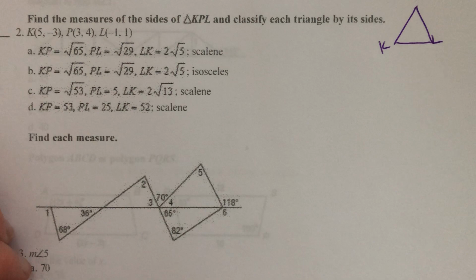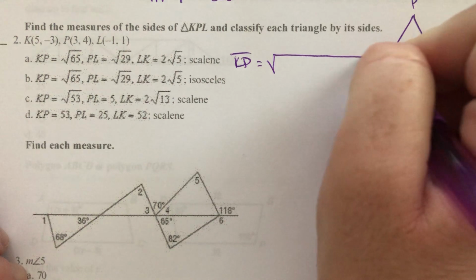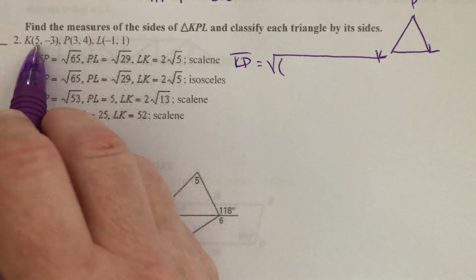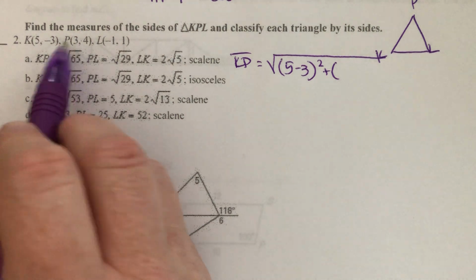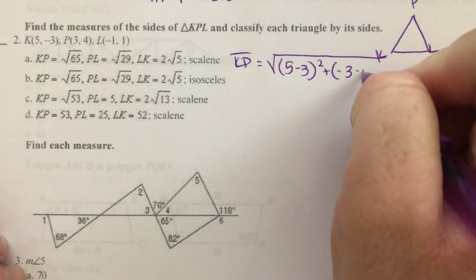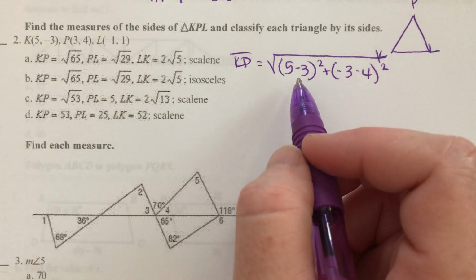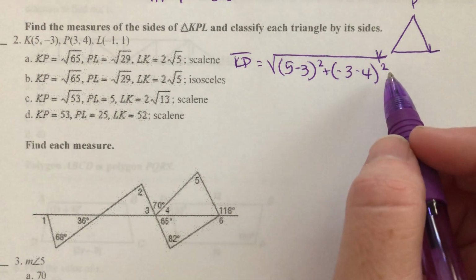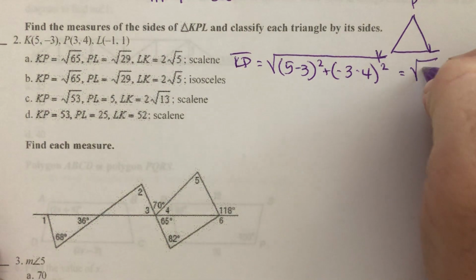So first I want to find the length of side KP. Remember, distance formula is x minus x squared. So here for K and P, I have 5 and 3. 5 minus 3 squared plus, whatever order I do the x's in, I got to do the y's in the same order. Y minus y squared, negative 3 minus 4 squared. When I simplify that, 5 minus 3 is 2, and 2 squared is 4. Negative 3 minus 4 is negative 7, and negative 7 squared is 49. 4 plus 49 is 53 under the radical.